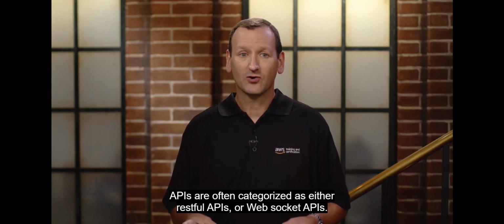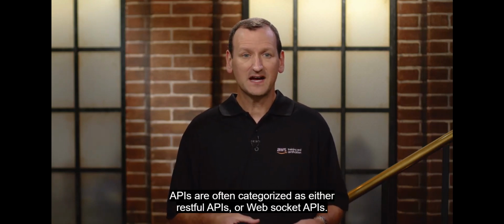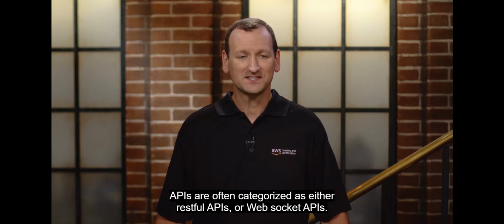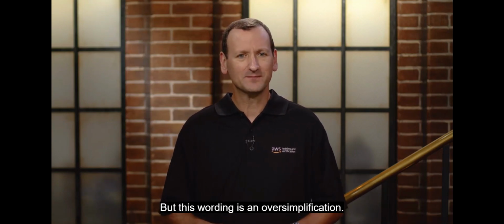APIs are often categorized as either RESTful APIs or WebSocket APIs, but this wording is an oversimplification.